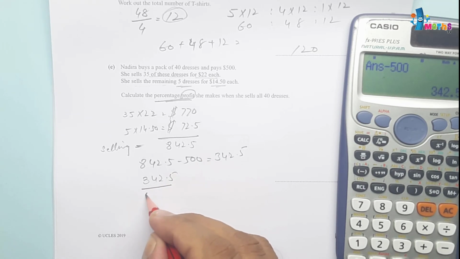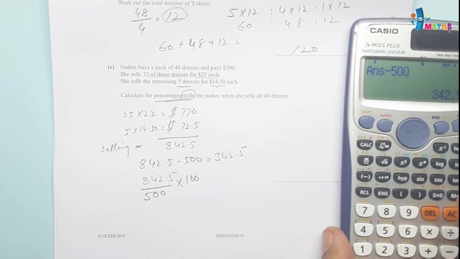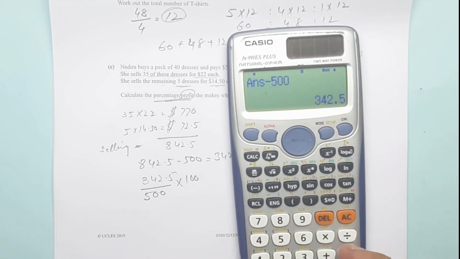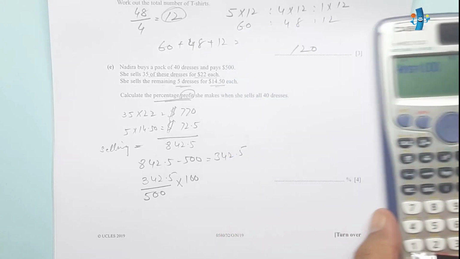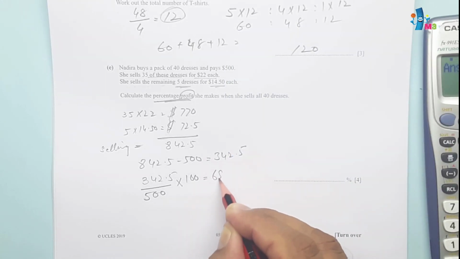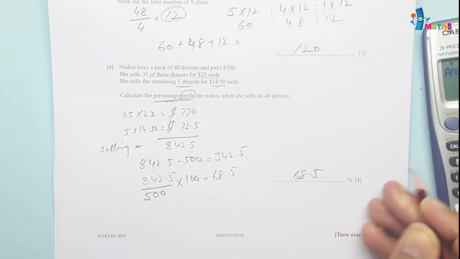Against 500. So she invested 500. To calculate the percentage profit, we'll multiply by 100. So this amount divided by 500, multiplied by 100, will be equal to 68.5%. She got 68.5% profit.